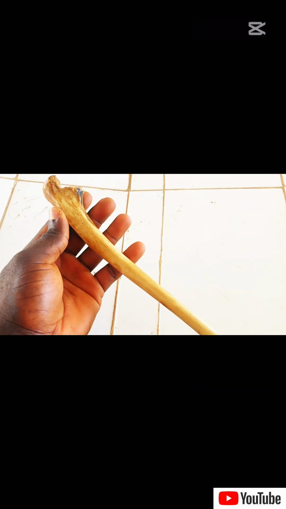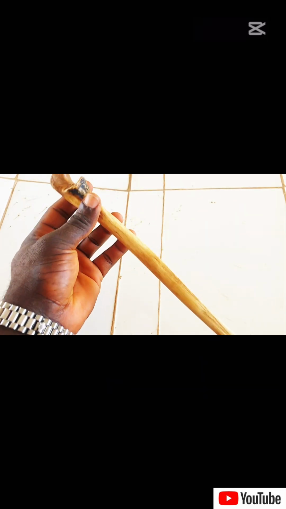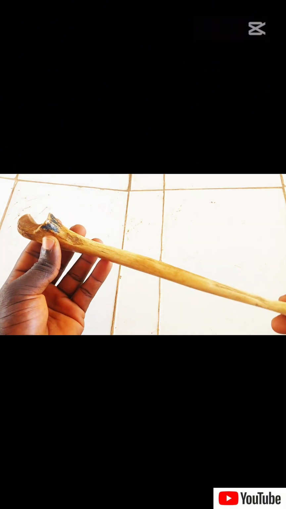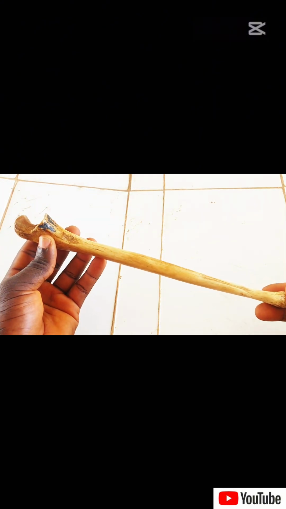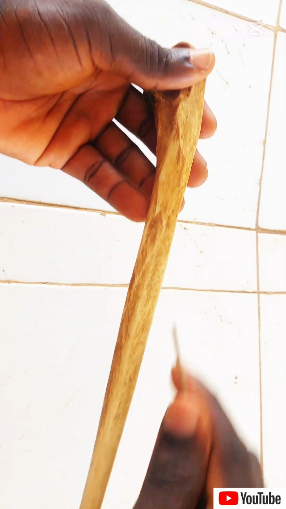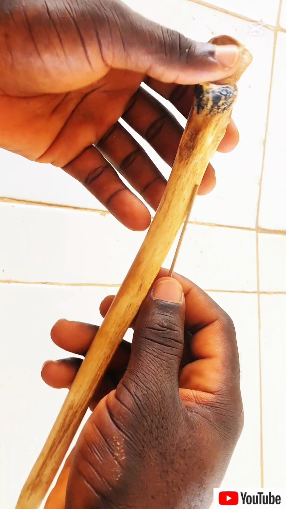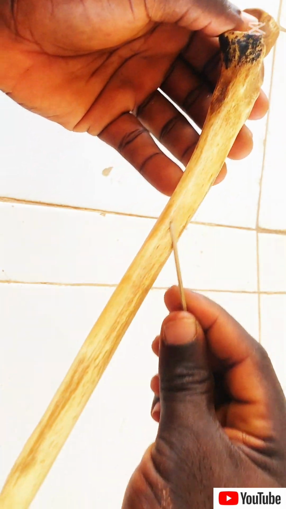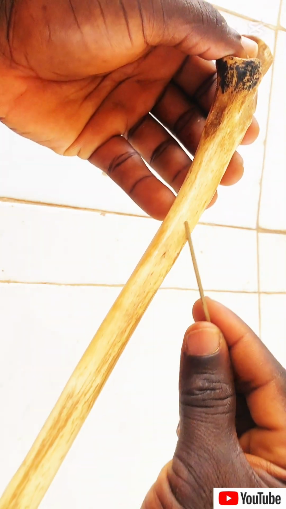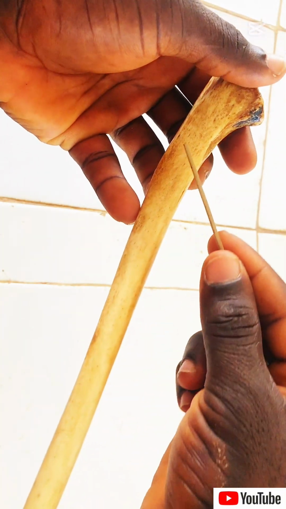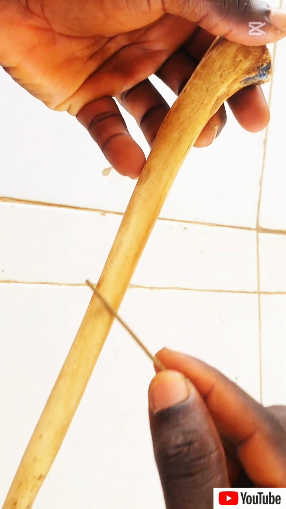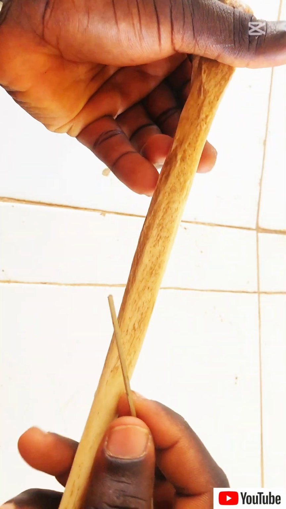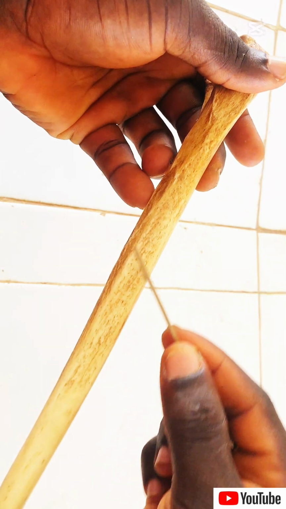Look at how the ulna is placed. So here is the anterior border of the ulna. The three borders are the anterior border, the interosseous border or the lateral border, and the posterior border.